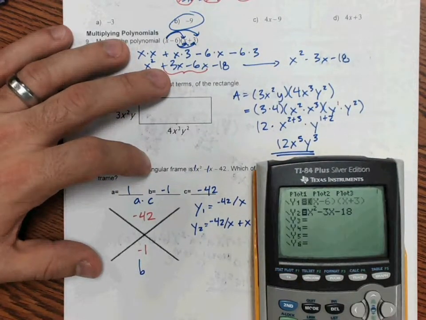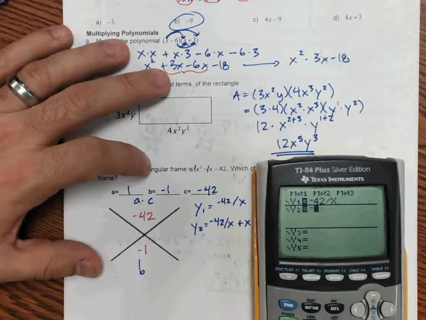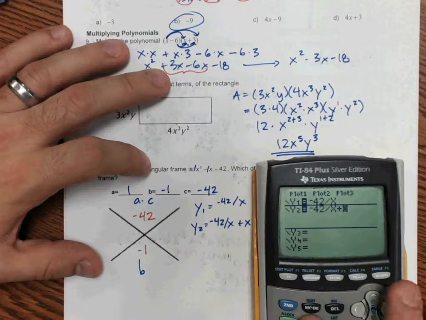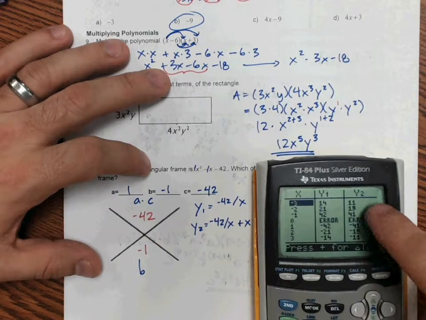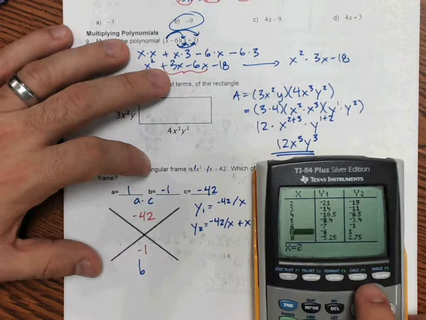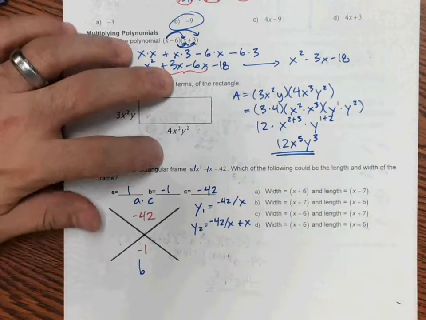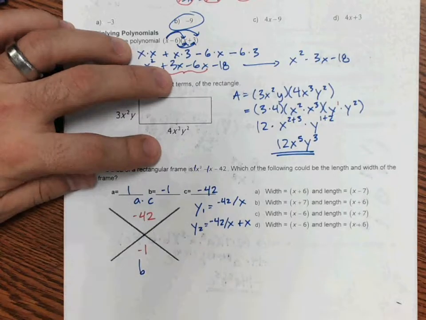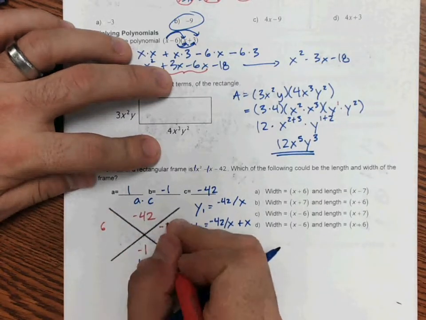So I'm going to plug this in. Negative 42 divided by x. Second one, negative 42 divided by x plus x. Look for a negative 1 on the far right side. So I'm going to scroll down here a bit. Oh, there it was. 6 and negative 7. So I have 6 and negative 7.